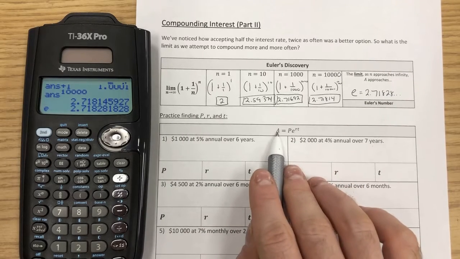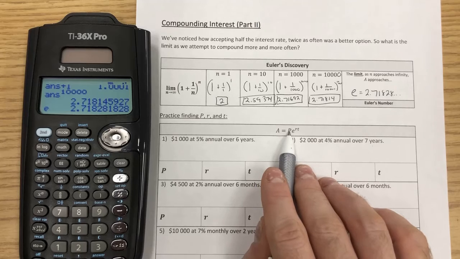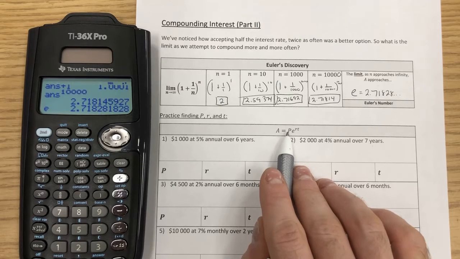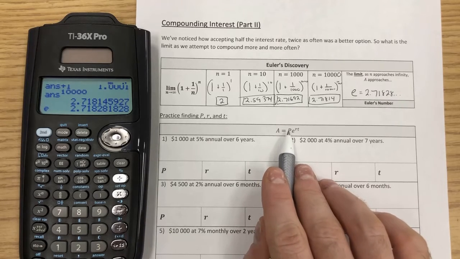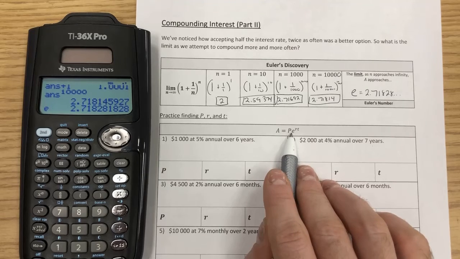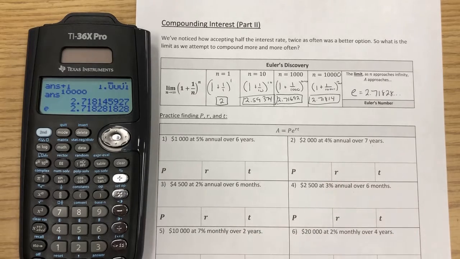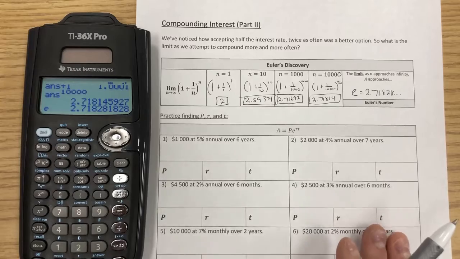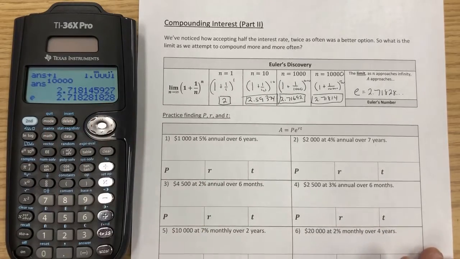The amount that we get after a year, if we put our money in and allow it to compound infinitely, so every moment of the day it's earning interest, and that interest is earning interest, we're going to multiply that money times e raised to the rate times time. And so let's take a look at how that works.